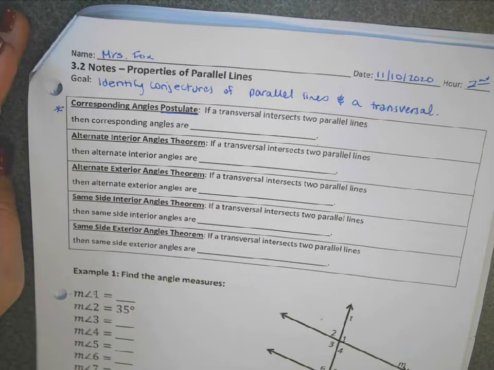Okay? Now, anything that is a theorem, those have to be proven. And you can use postulates to prove them. You can use definitions to prove them. You can use our properties of equalities to prove them. You can use previous theorems that have already been proven to prove them. But the first one that we're going to learn here is the corresponding angles postulate.